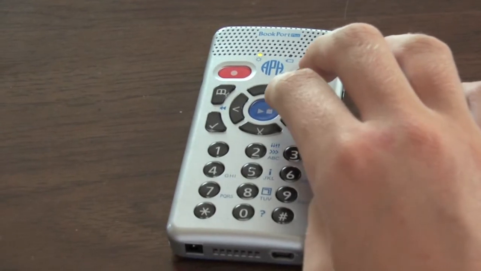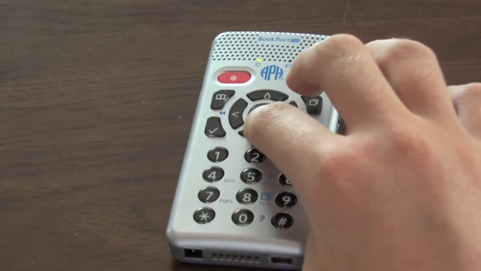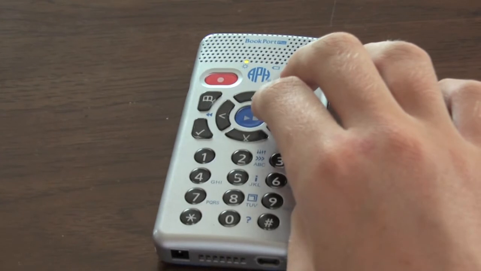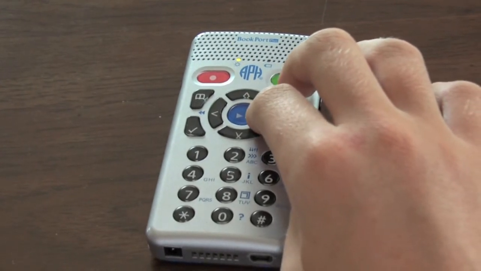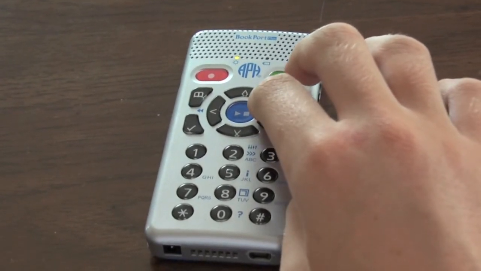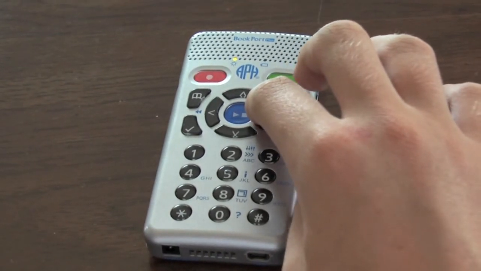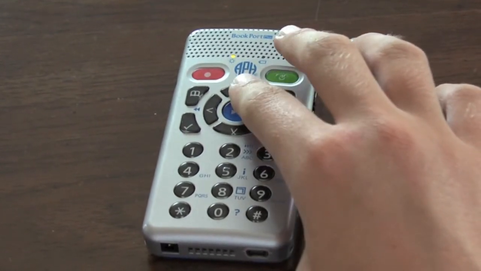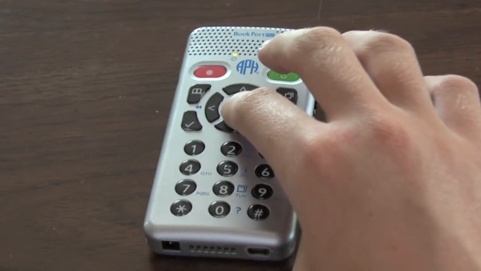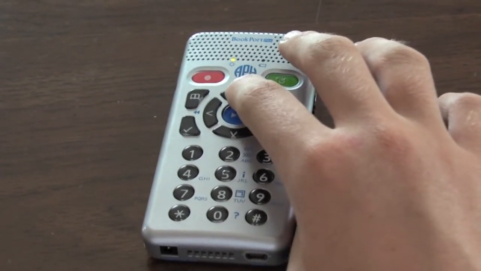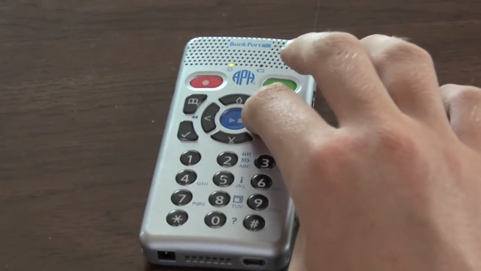So let's go to the right again. Text-to-speech voice. We'll go into this with down arrow. Enter. US English, Samantha. We have US English, Samantha, or US English, Tom. So we have a male and a female voice. You would choose which voice you wanted by pressing the down arrow. It's already on the one I want, so I'll just cancel out with up arrow.